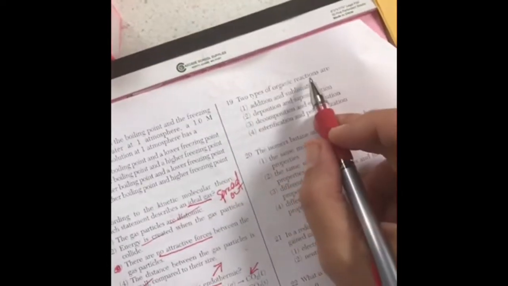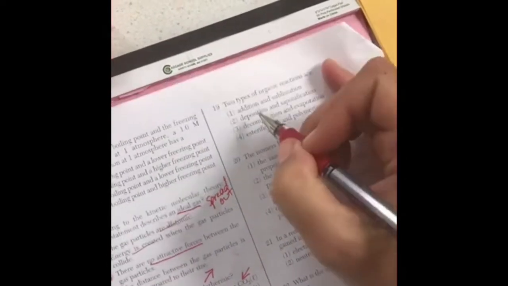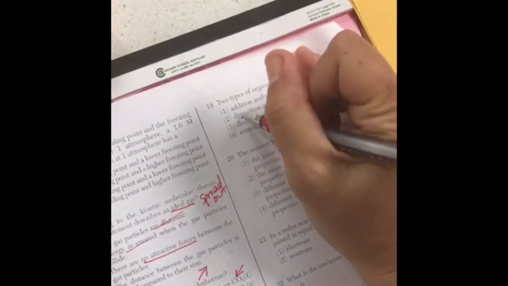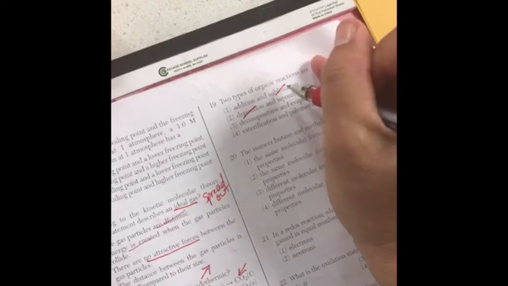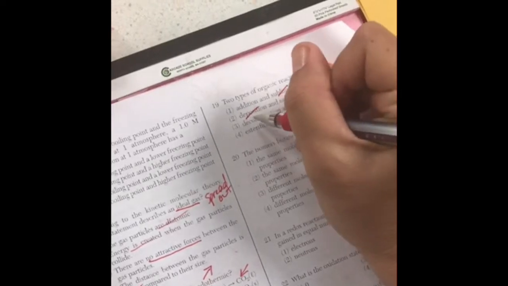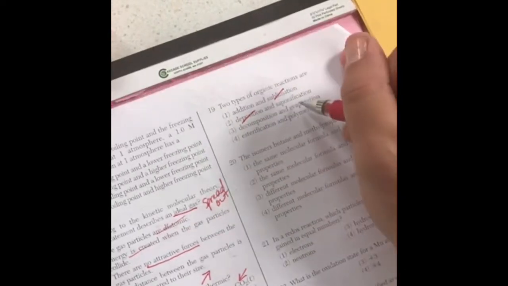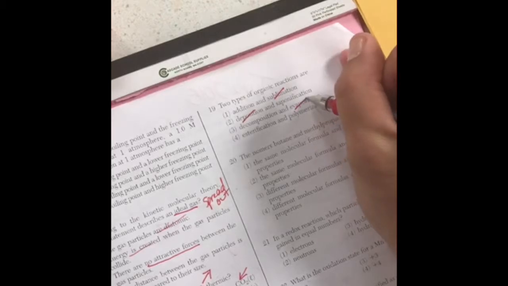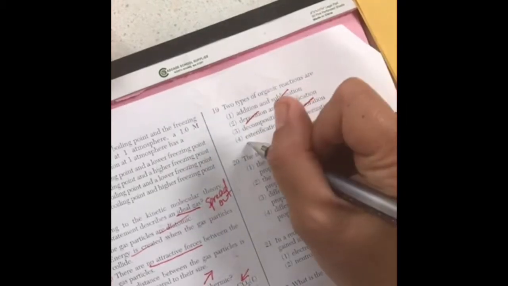Two types of organic reactions are addition and... sublimation? Well, to sublime means to go from a solid to a gas, so that's just a physical change. It's not an organic reaction. Deposition is like making snow, the opposite of sublimation. Now I'm going from a gas to a solid. Decomposition, to evaporate, is just a physical change. Again, here we go. Esterification and polymerization are both organic reactions.